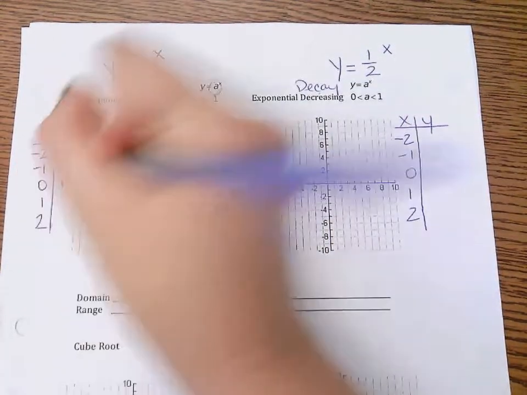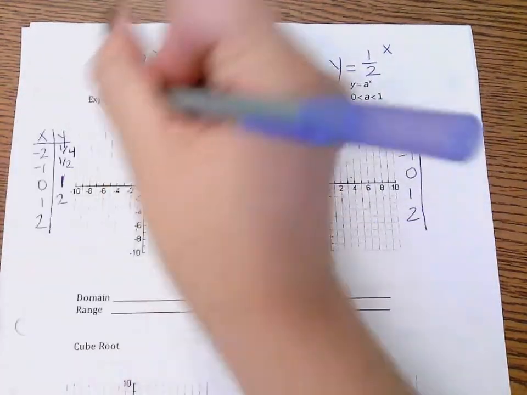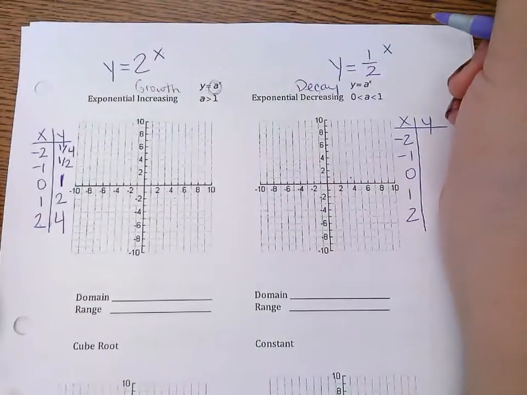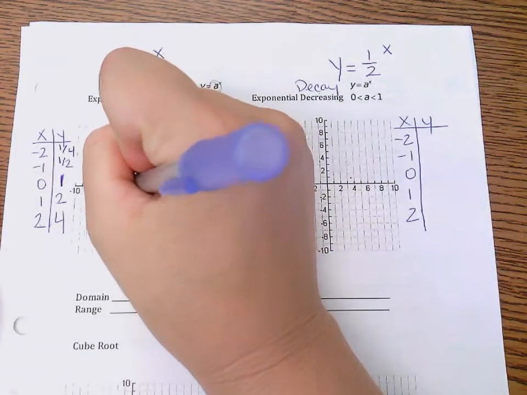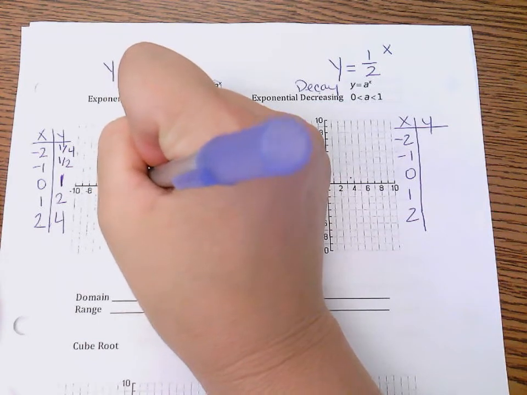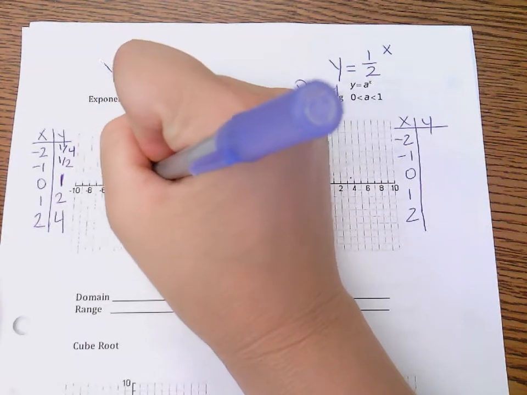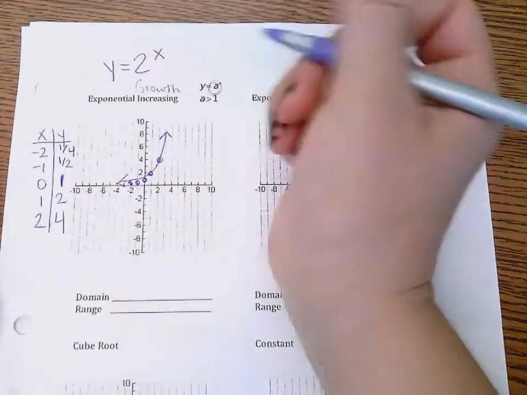Anything to the 0 power is 1. 2 to the first is 2, and 2 squared is 4. So when I graph these points, so 1/4, 1/2, 1, 2, 4, I get my curve that is exponentially increasing.